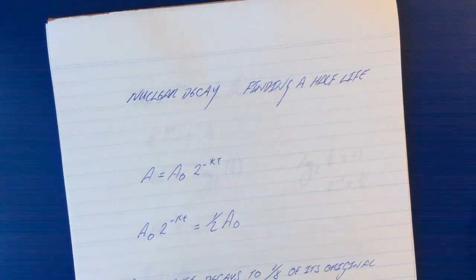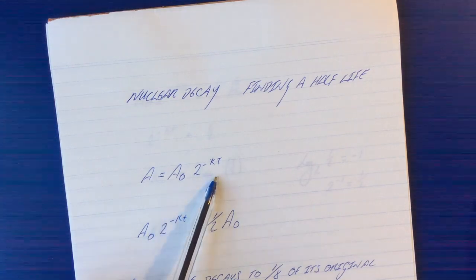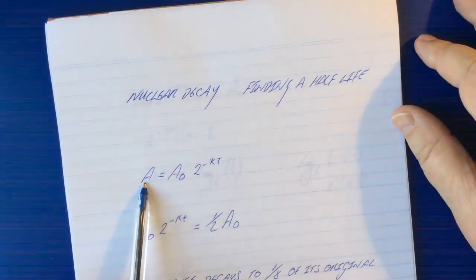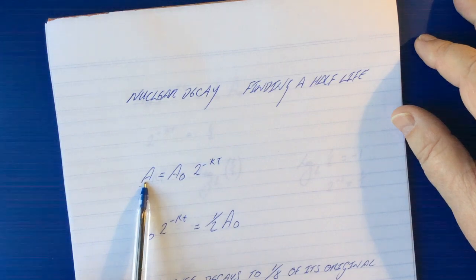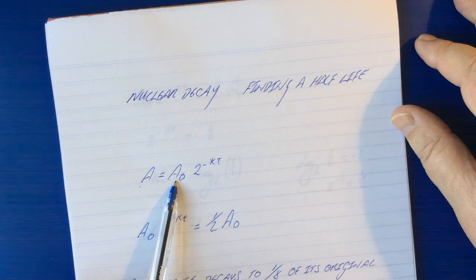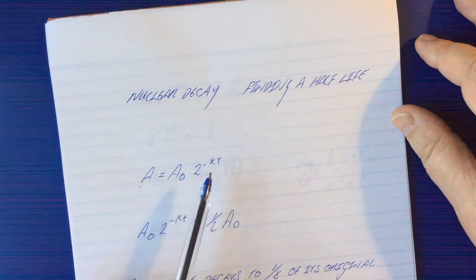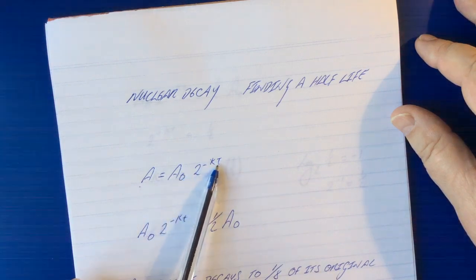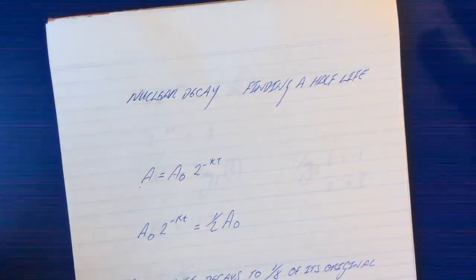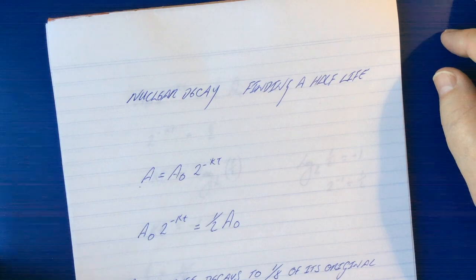To start out with, if you haven't watched the previous video, this is the formula for nuclear decay. This is the mass that you wind up with. This is the original mass of the isotope. T is time, and K is a constant for that isotope. Each isotope has a constant.